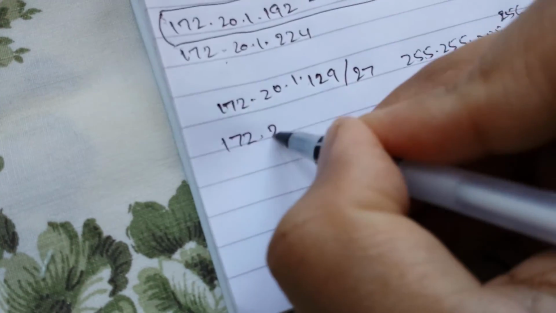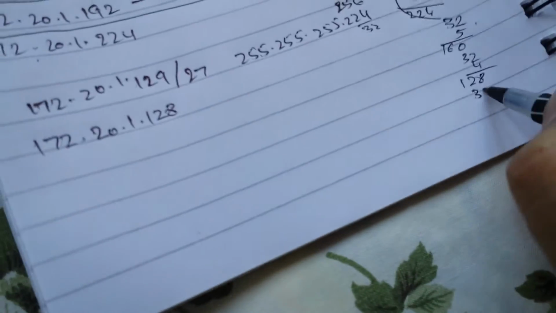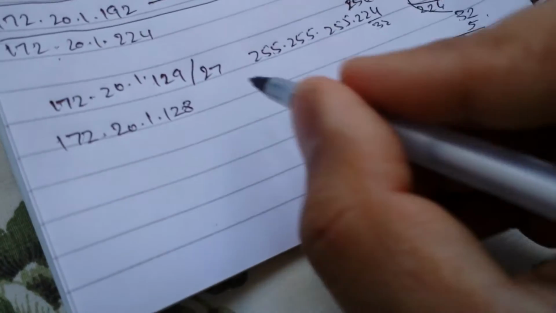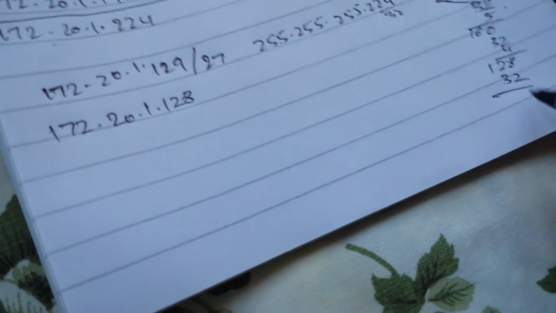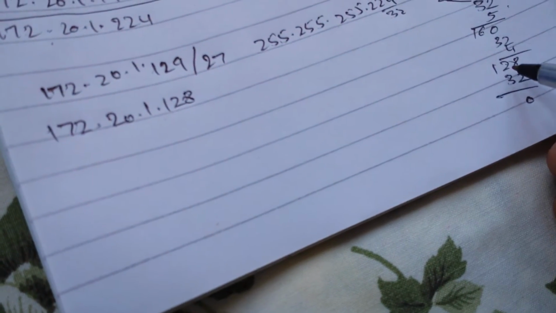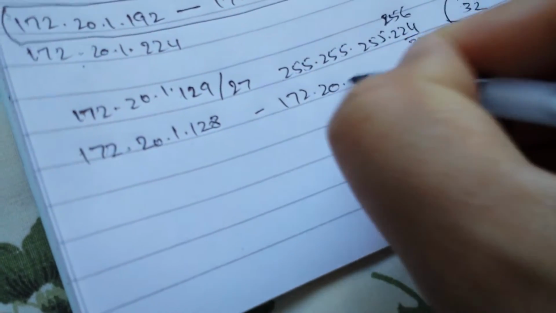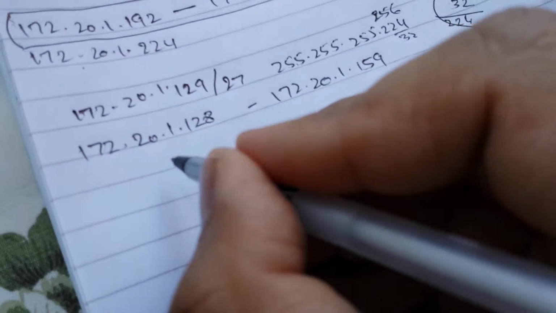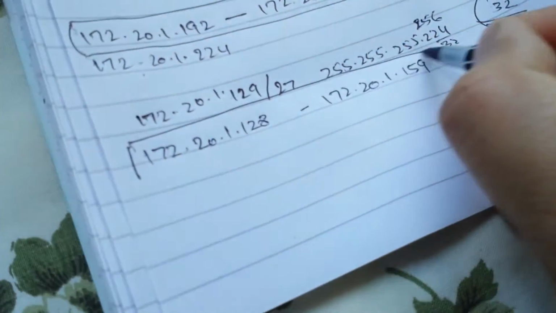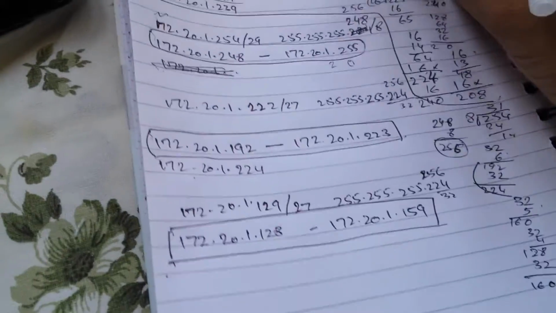So the subnet ID will be 1.128. If we add 32 to find the next subnet ID and the broadcast, the broadcast is 172.20.1.159, because 160 is the next subnet ID. Okay, we have calculated the subnet range for the IP addresses given.